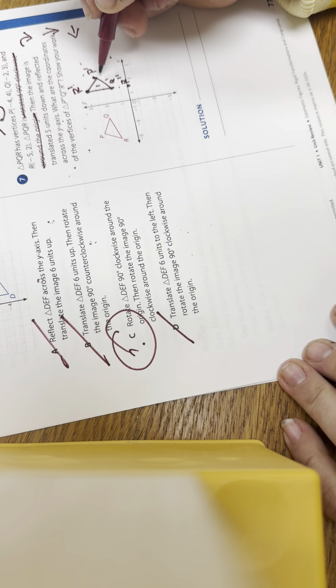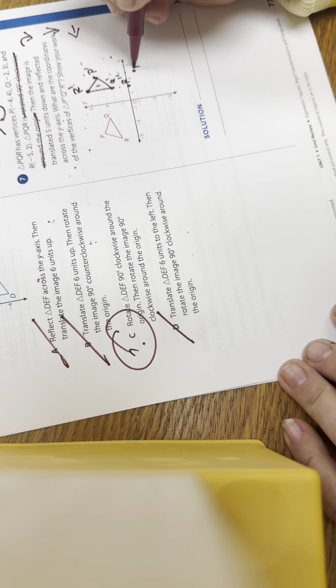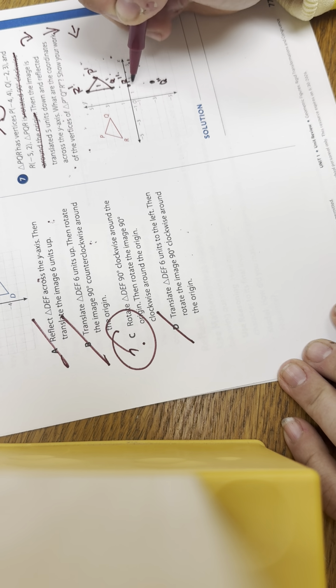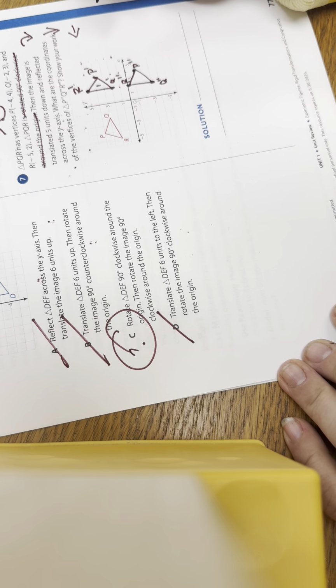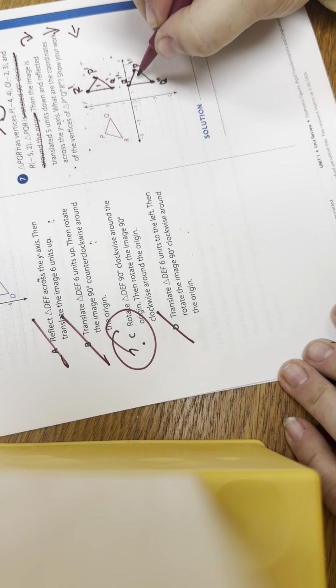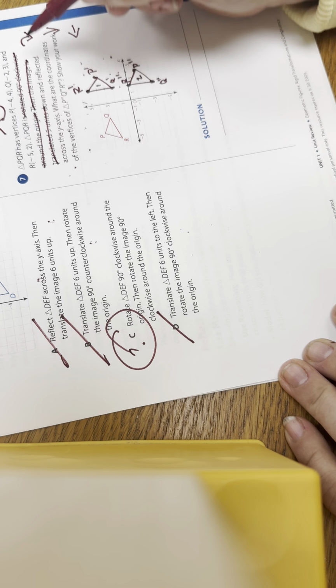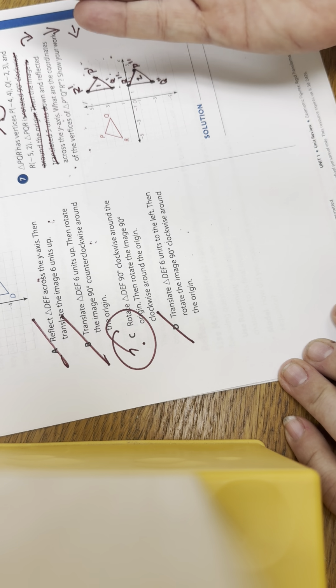I'm going to do the same thing with P. 1, 2, 3, 4, 5. P double prime. And then Q. 1, 2, 3, 4, 5. And that's Q double prime. So that is my second transformation basically. So we've translated it down and now we're going to reflect it across the y-axis.